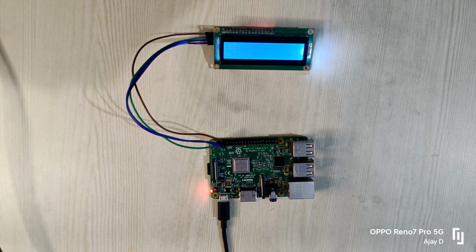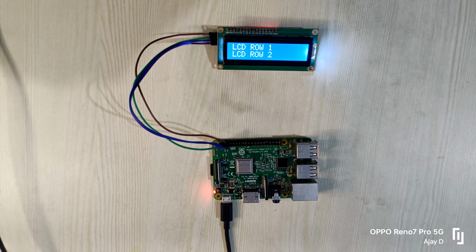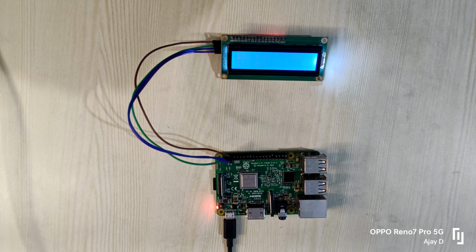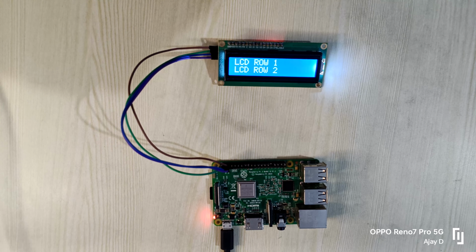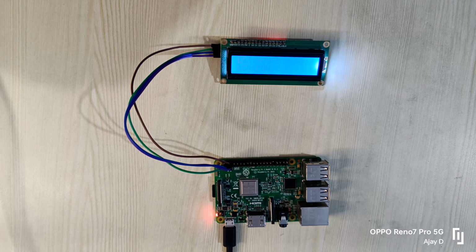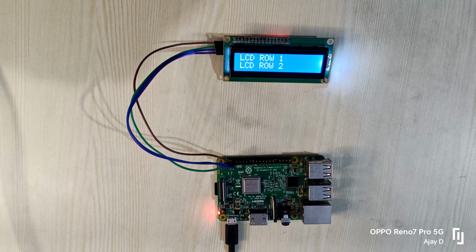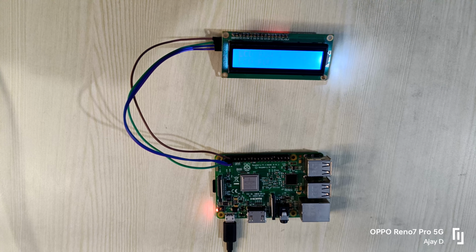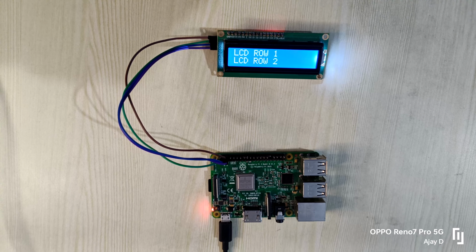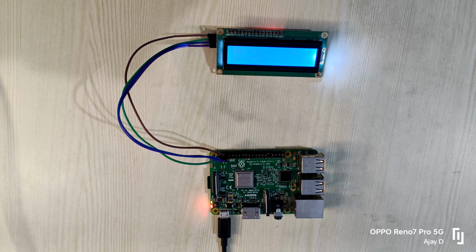In the code we are printing LCD row 1 and row 2. Now we can see it is coming and staying for 2 seconds, and then the LCD is cleared. You can see here. Like this we can display on an LCD using Raspberry Pi.